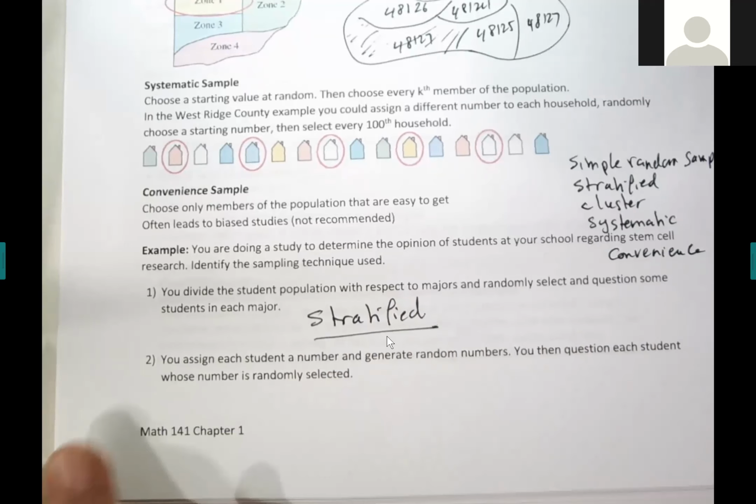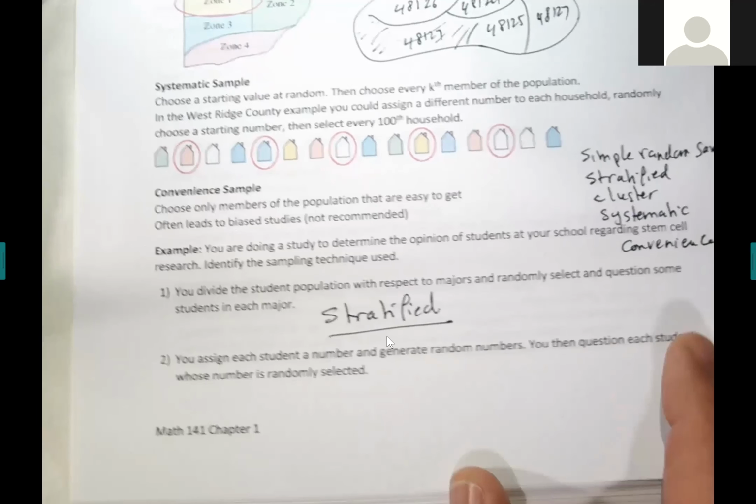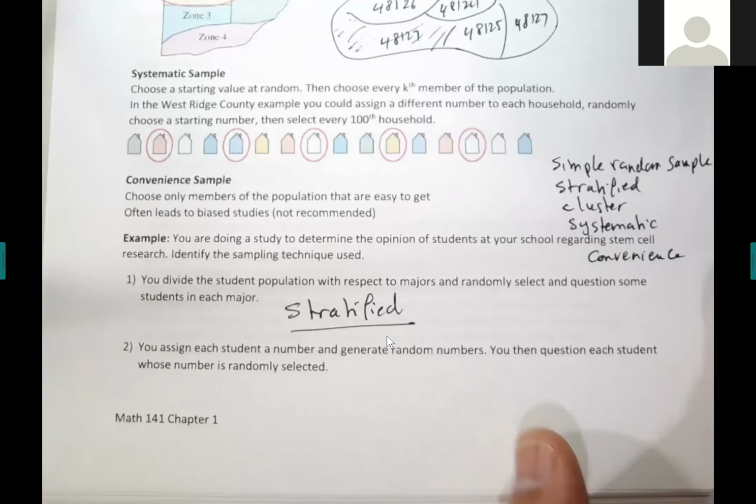Let's see what you think of number 2 now. You assign each student a number and generate random numbers. You then question each student whose number is randomly selected. It says simple random sample. You got it.